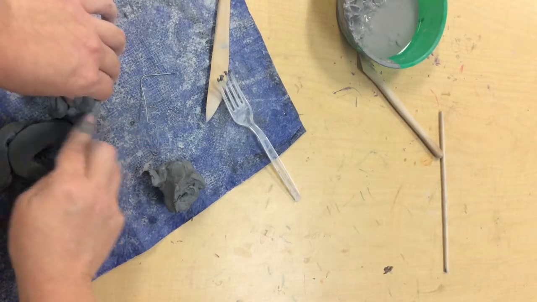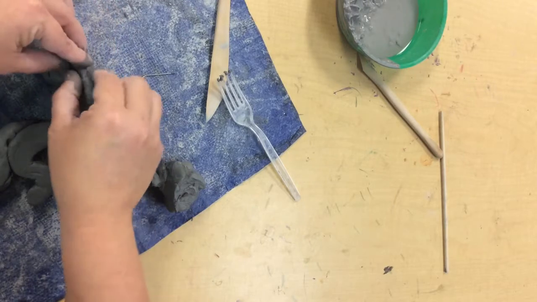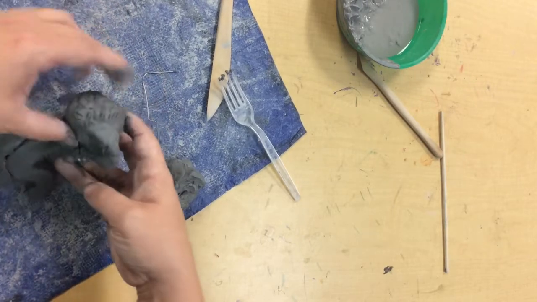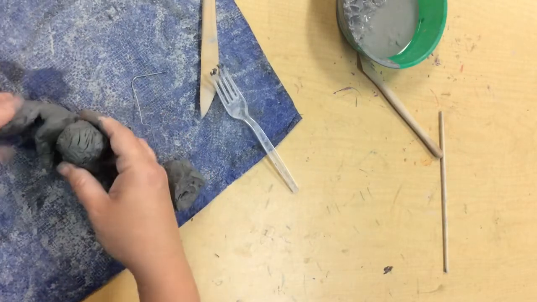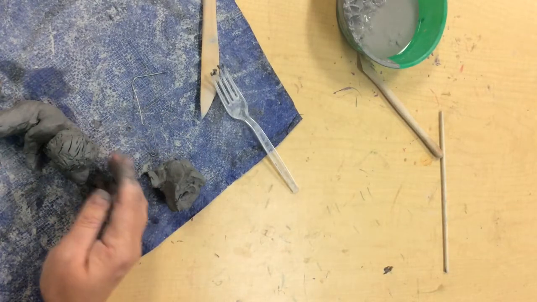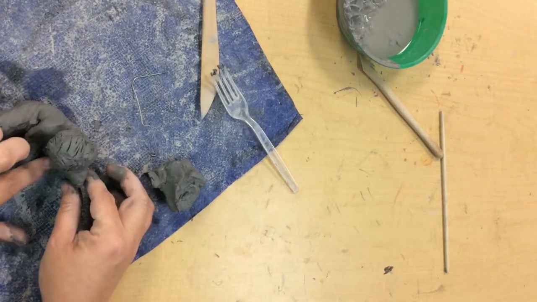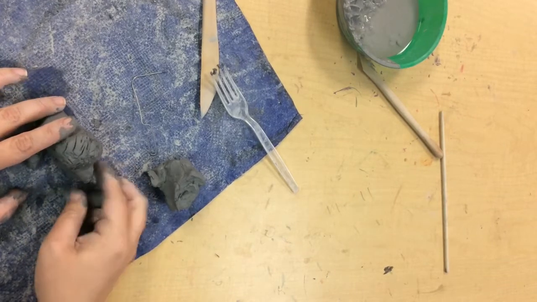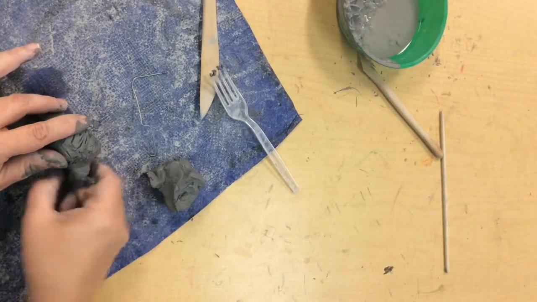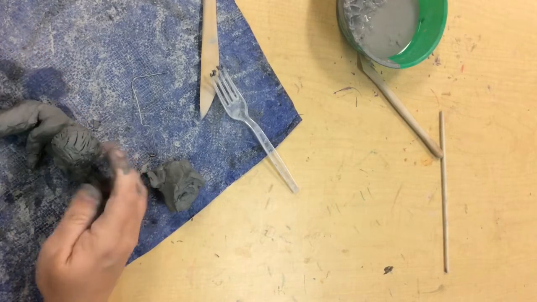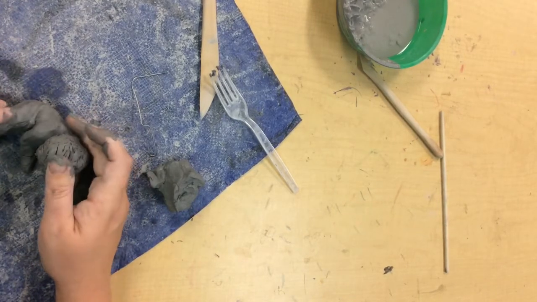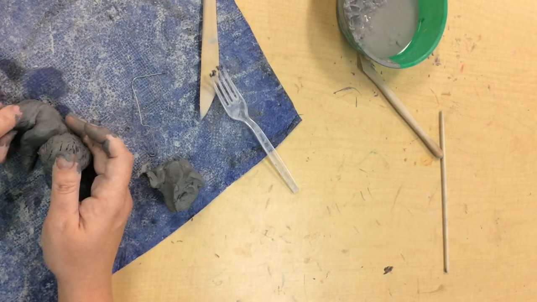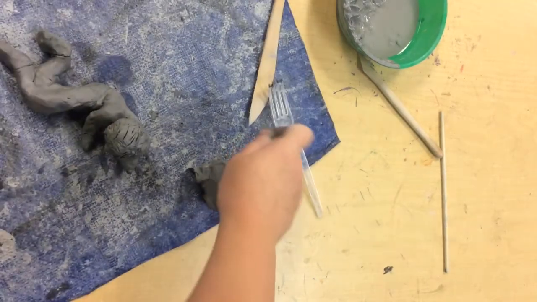Smooth it all out. Remember, we're working on a sculpture here, so you need to think about all the sides of the artwork and how they're looking. All right, checking my work. Looks pretty good to me. I'm going to add a couple more details and we'll keep going.